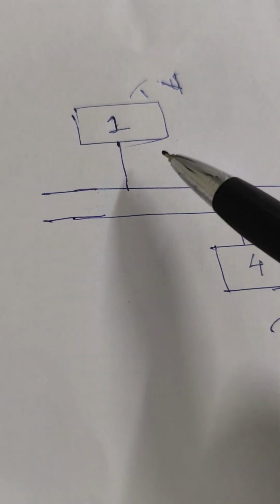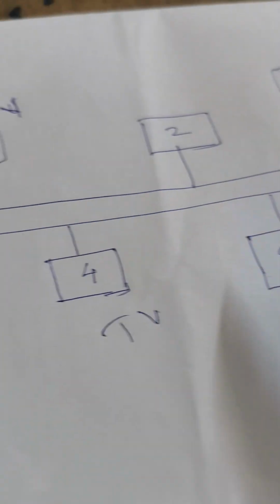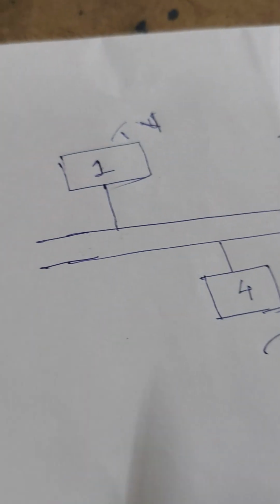This is one television in one home, and this is one television in another home. This is a nearby home, like there. They are all connected through only one single cable.